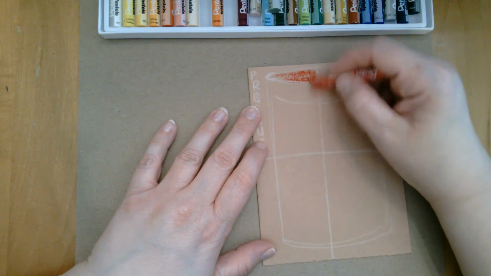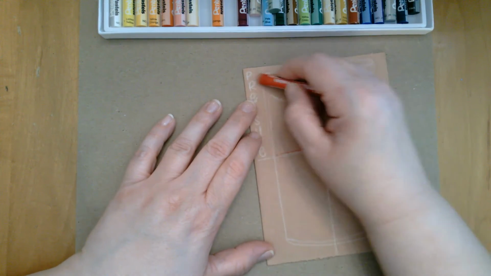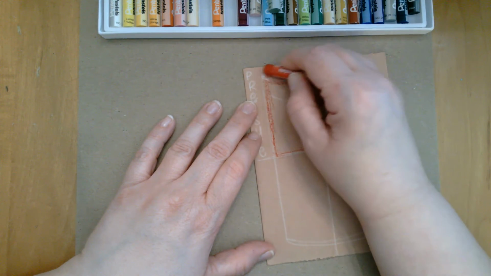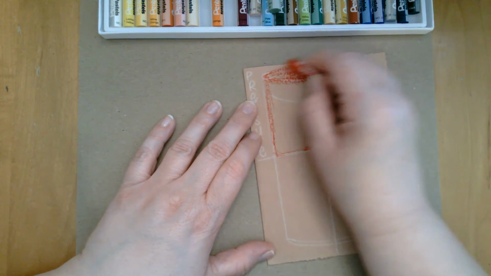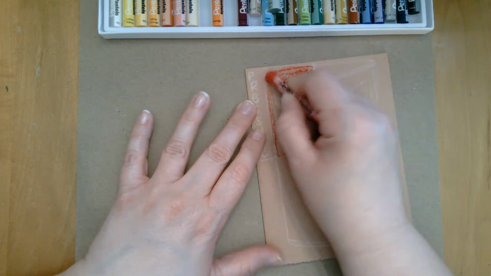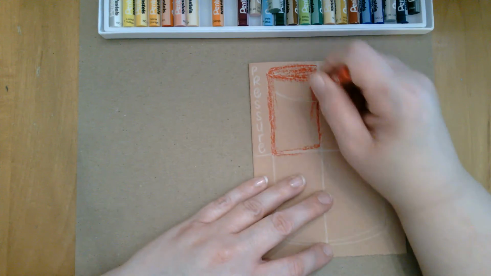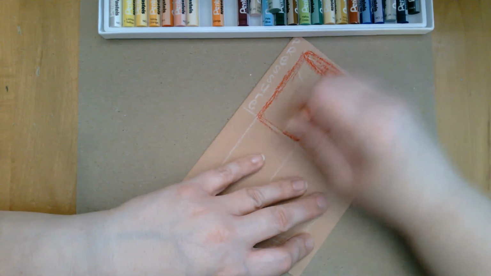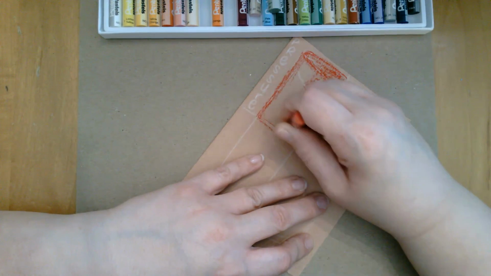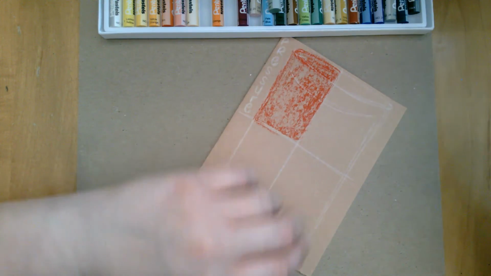And then just like we've talked about with other types of media, you want to start lightly and then build up. So since I'm doing an outline, I'm really lightly touching the paper with the side of my pastel right there. Very lightly. And then now that I'm going to come in the center here, I'm going to use the middle part. And again, I'm just using real light pressure here. I have pretty much gone over the whole little area there with light pressure.